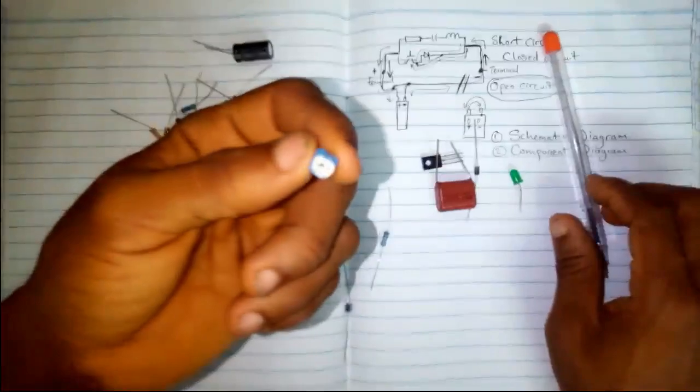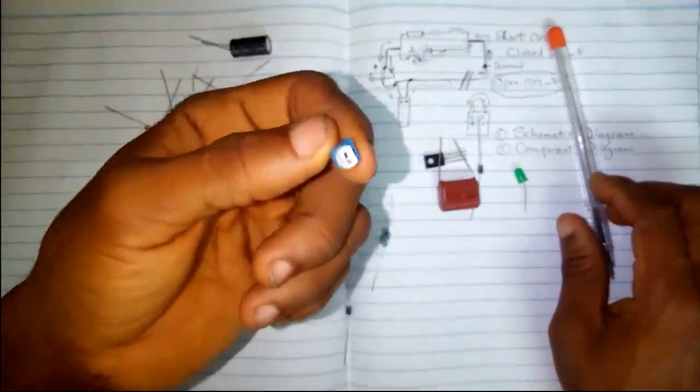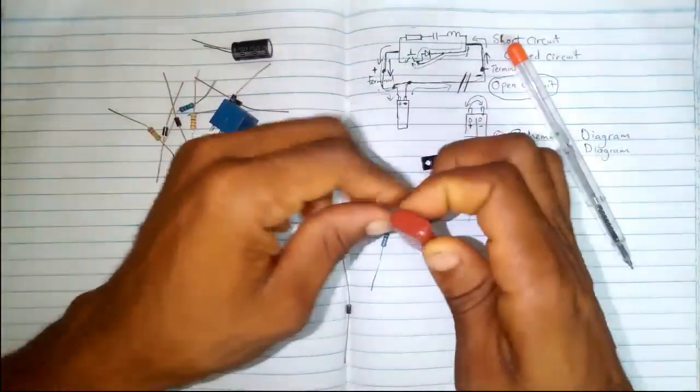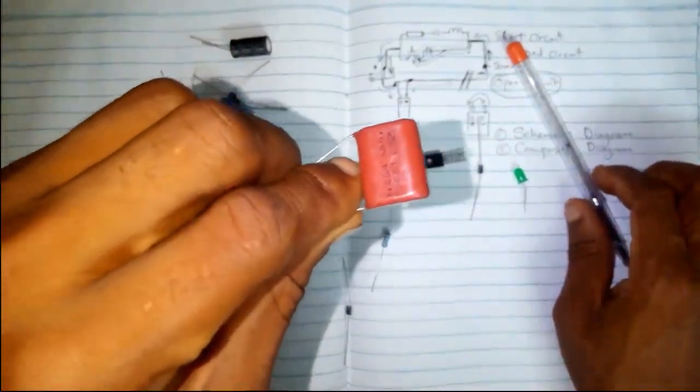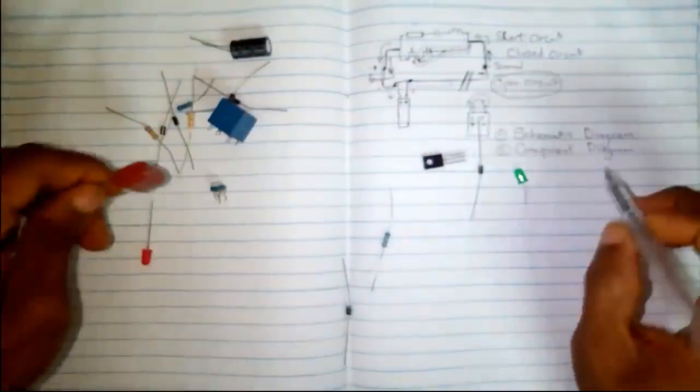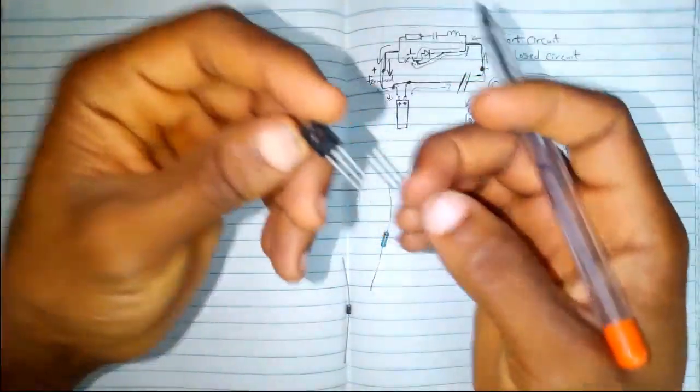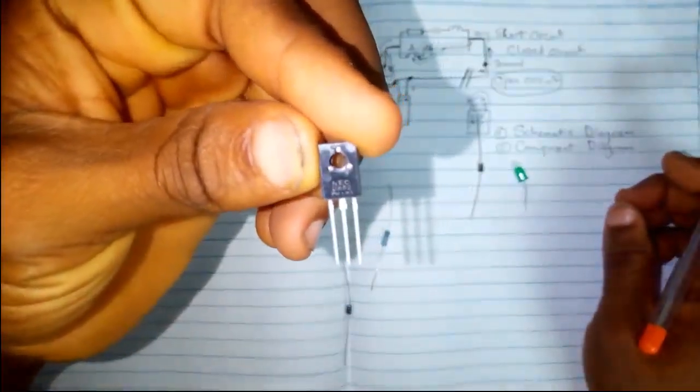This is a preset, also known as variable resistor. Now this is a capacitor. This is a capacitor. Now, okay, this one also is a transistor.